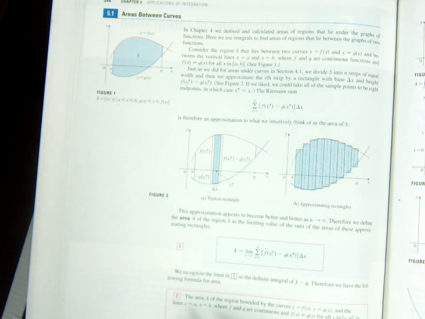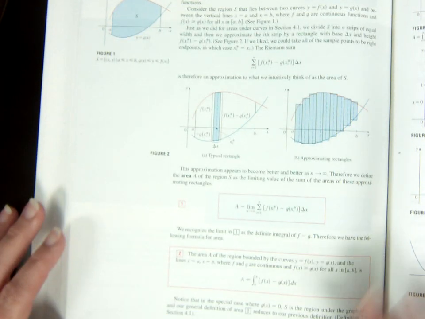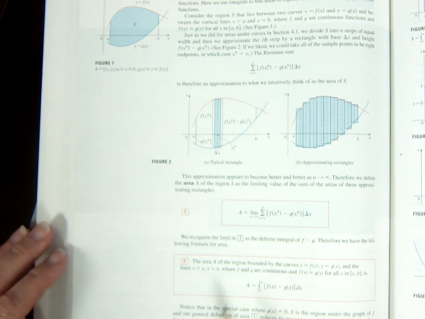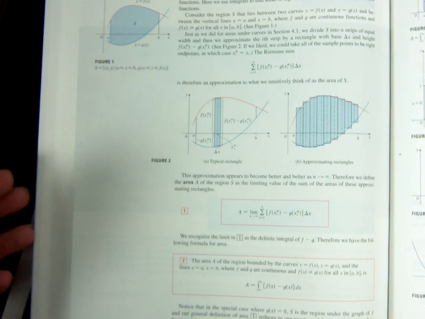So the area A of the region bounded by the curves and the lines x = a and x = b, if f and g are continuous and f of x is bigger or higher than g of x for all x in this interval from and including a to and including b, then this will be your general statement that you can make here symbolizing the area. So let's go forward and do some examples.